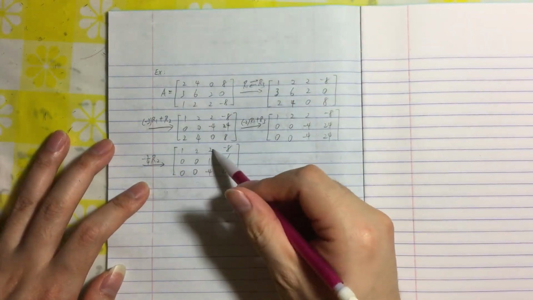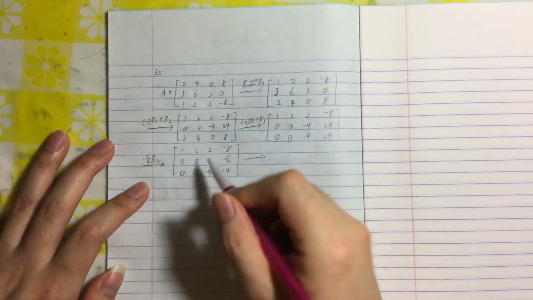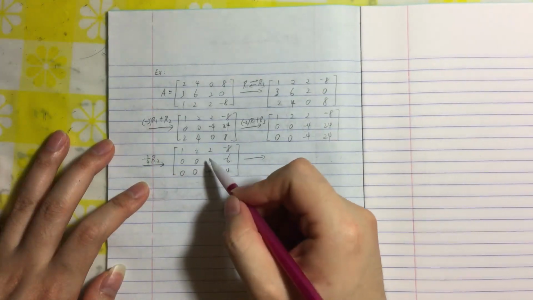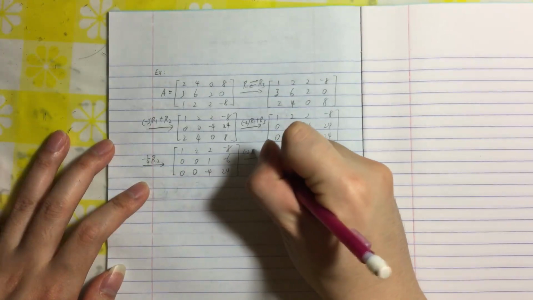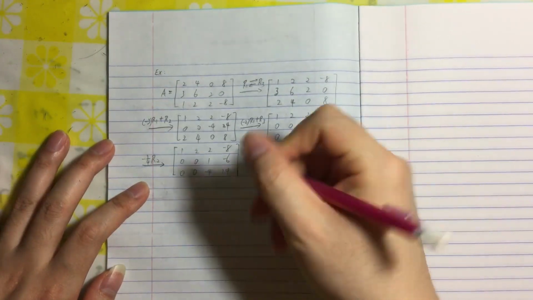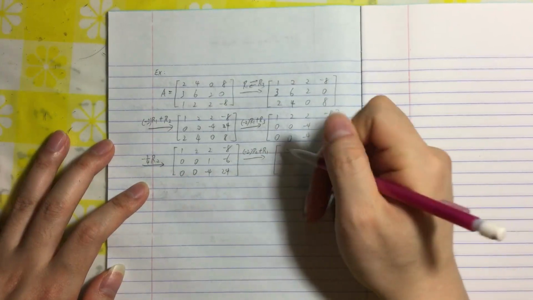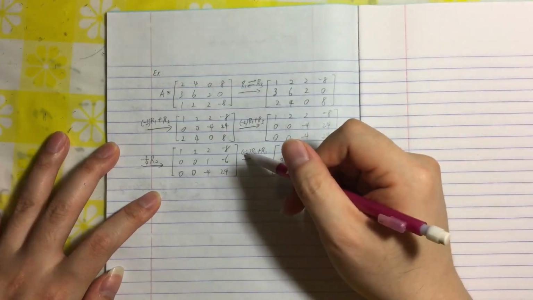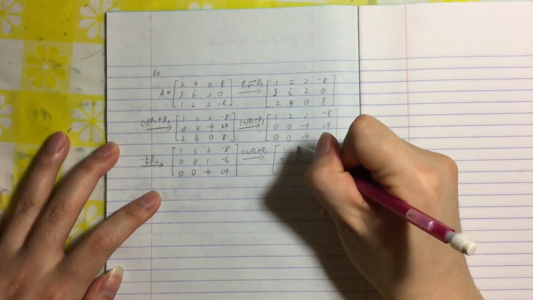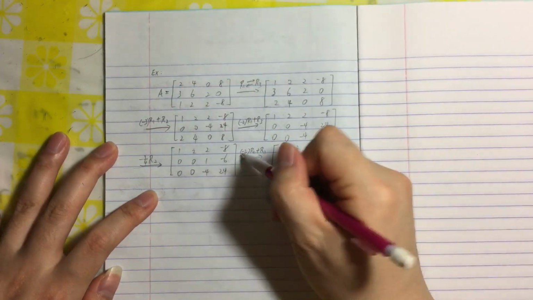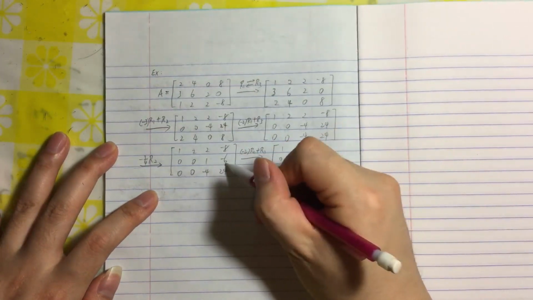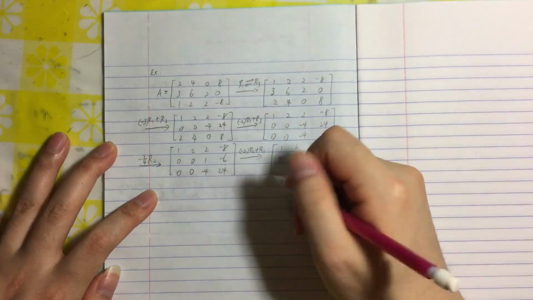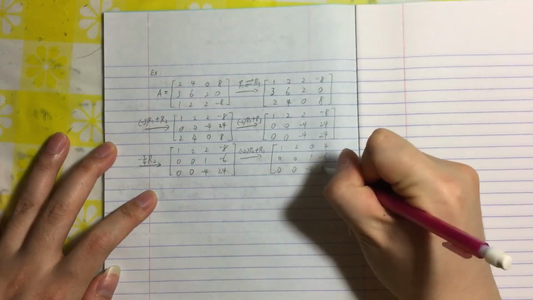We try to make all entries above and below the leading one 0. Let's make 0 here first. So I multiply the second row by -2 and add it to the first row. That's an elementary row operation. Here I leave the second row the same: 0, 0, 1, -6. Multiplying the second row by -2 and adding it to the first row, I get 1, 2, 0. -2 times -6 is 12. 12 plus -8 is 4. I leave the third row the same. I get 0, 0, -4, 24.